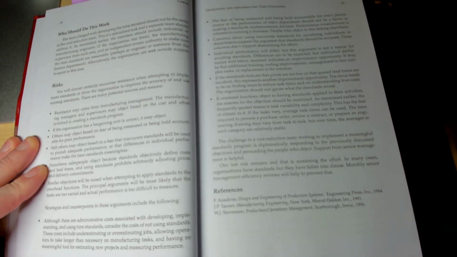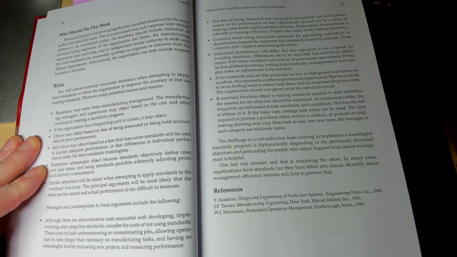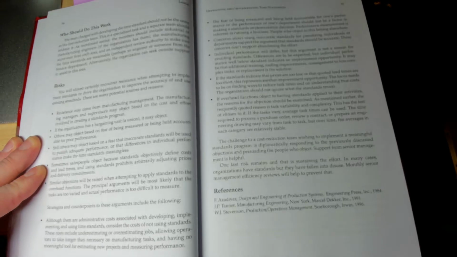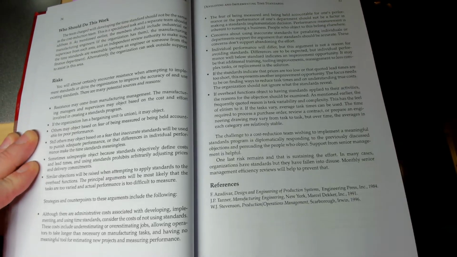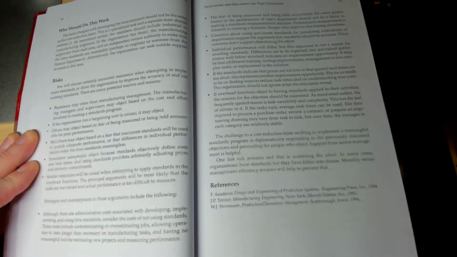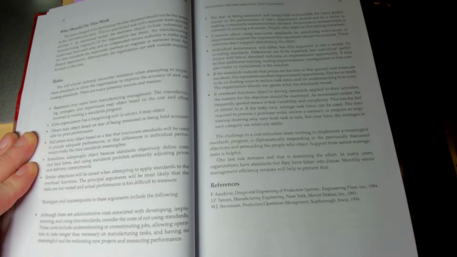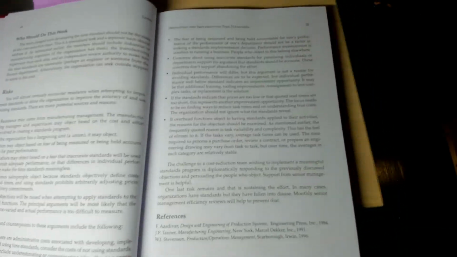Although there are administrative costs associated with developing, implementing, and using time standards, consider the costs of not using time standards. These costs include underestimating or overestimating jobs, allowing operators to take longer than necessary on manufacturing tasks, and having no meaningful tool for estimating new projects and measuring performance.